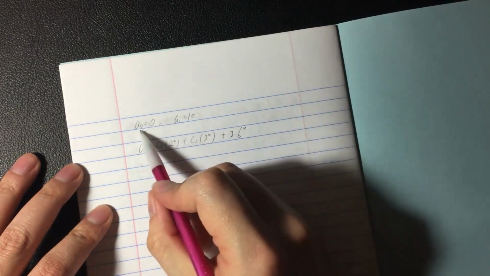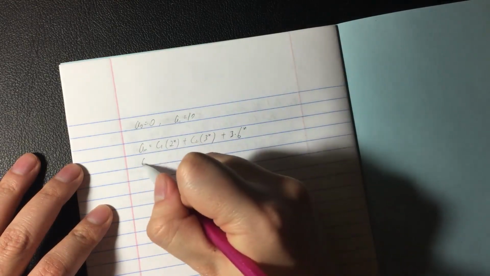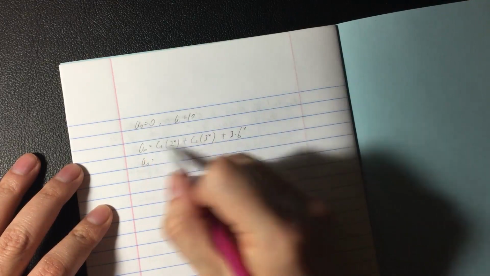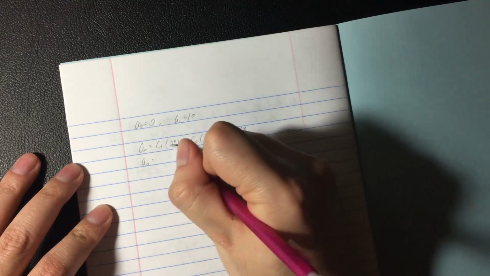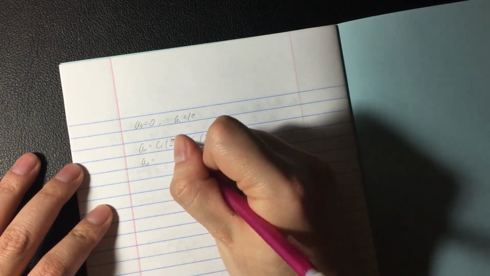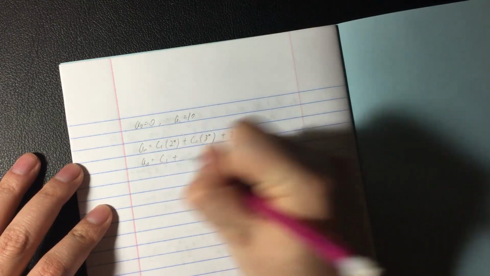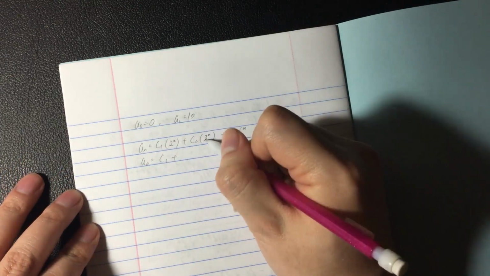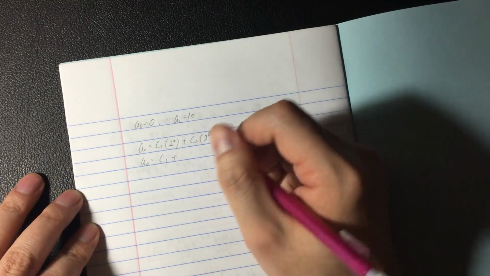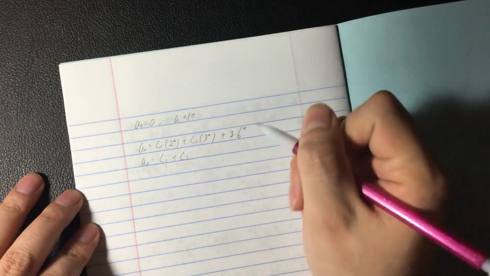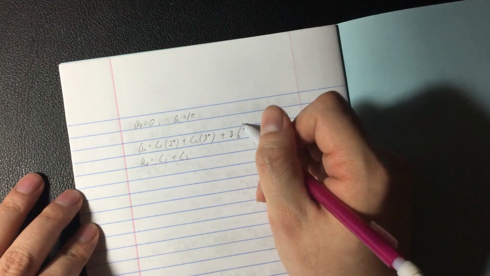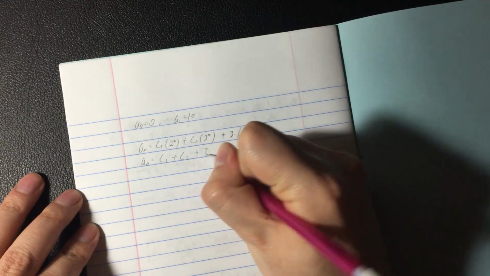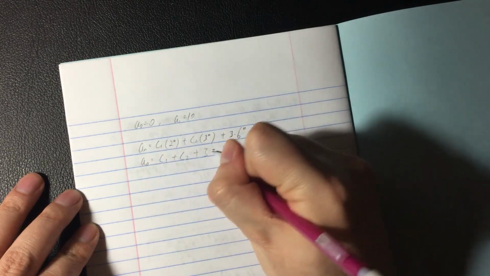Then I plug in 0 for n to get A sub 0. This equation must equal 0. If I plug in 0 for n, 2 to the power 0 is 1, and 1 times C1 is C1. 3 to the power 0 is 1, and 1 times C2 is C2. 6 to the power 0 is 1, and 3 times 1 is 3. And A sub 0 equals 0, so the first equation equals 0.